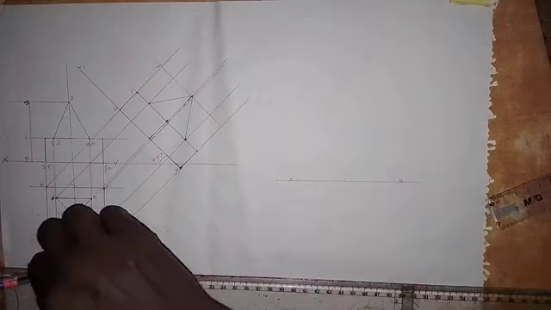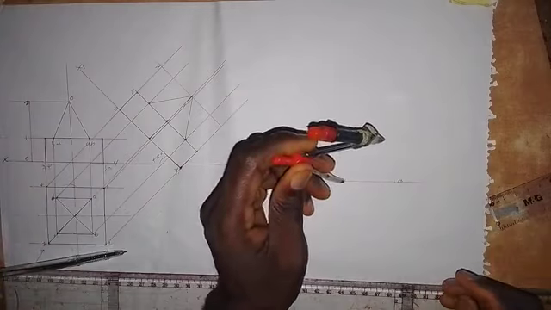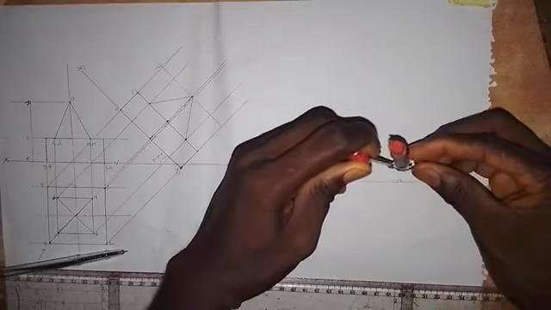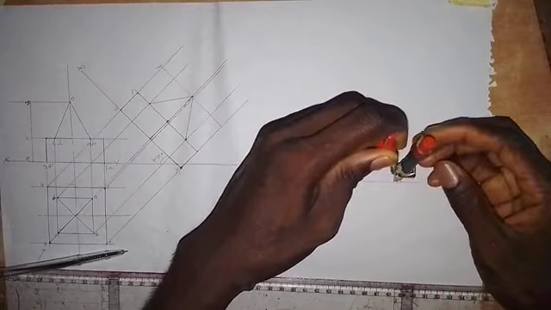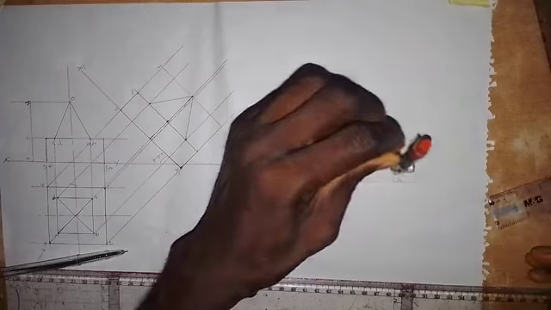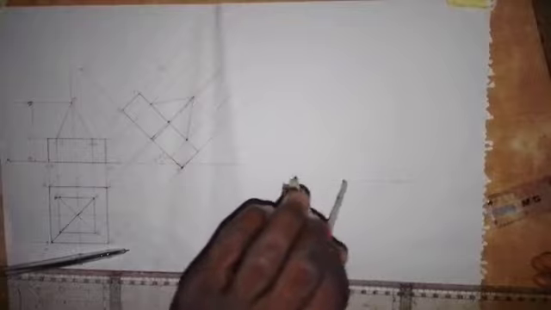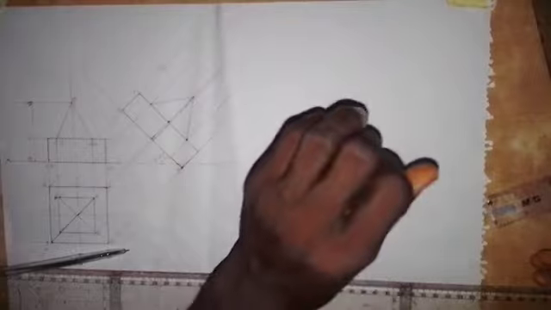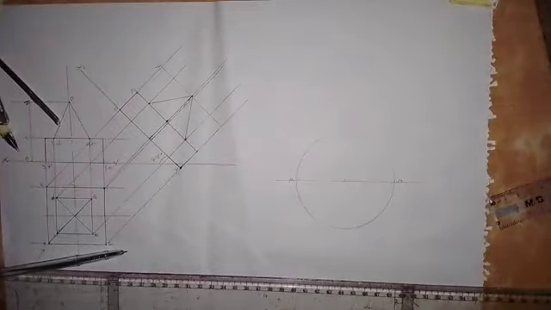Now the next thing that we are going to do is draw a circle. Putting the pinpoint here, at the midpoint of line AB, we extend the pencil point to point B or point A. Then we draw a circle like this. So here we have the circle. The diameter of the circle, as we are told, is 80 millimeters.